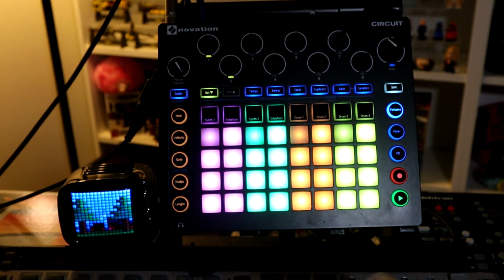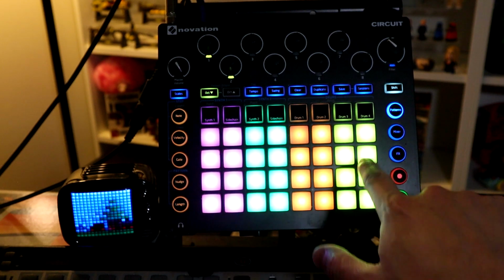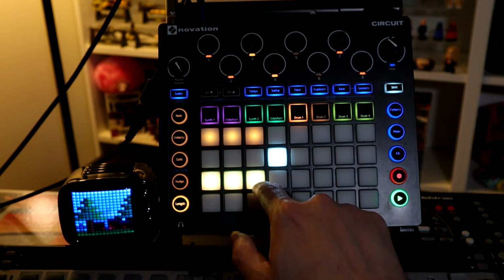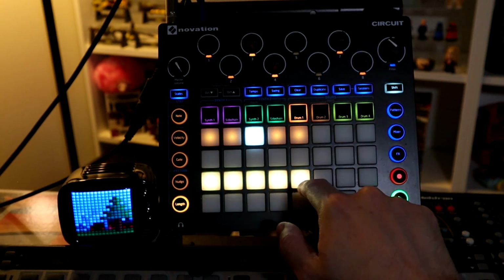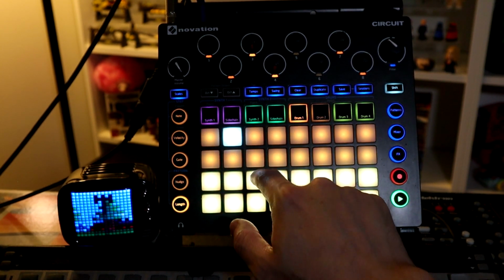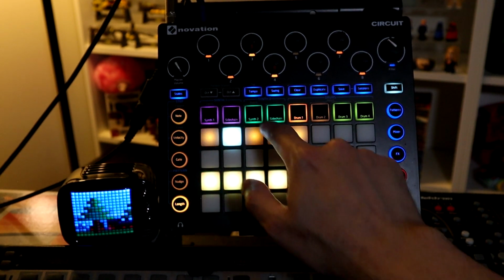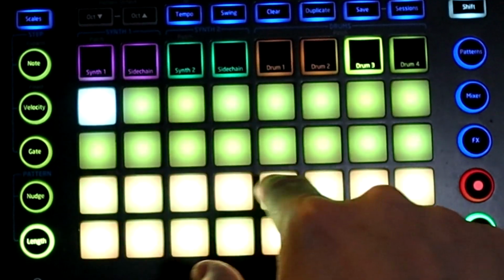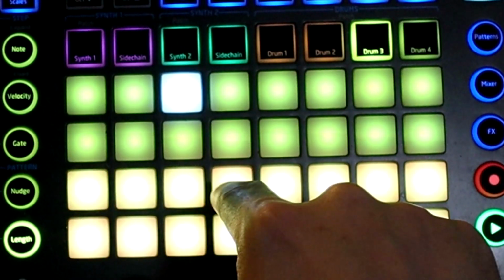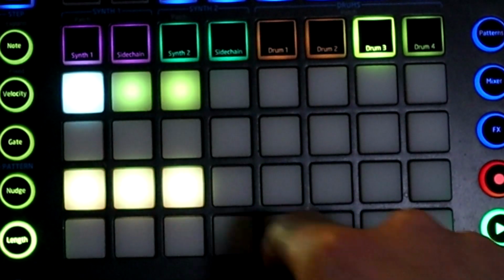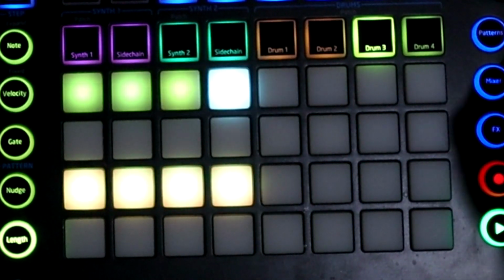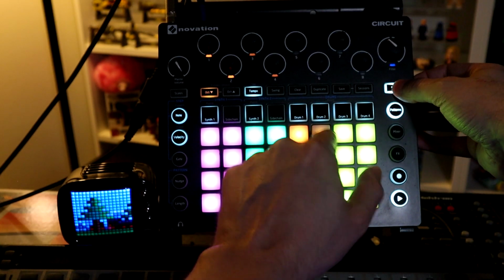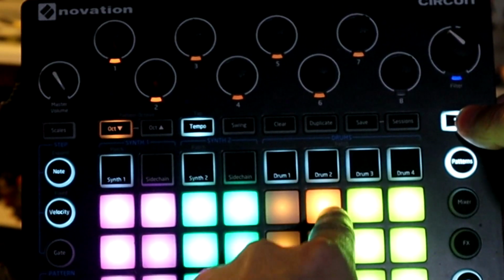So we're in a new session, and I just chained all of the patterns. So again, play. We're going to play around with the length. It can be kind of short if you want. Okay. If shift in patterns is lit up, we can chain the patterns. So if I just press this, we'll see the lights add up on here.